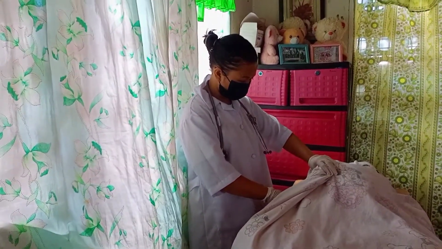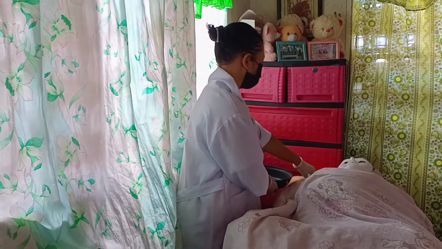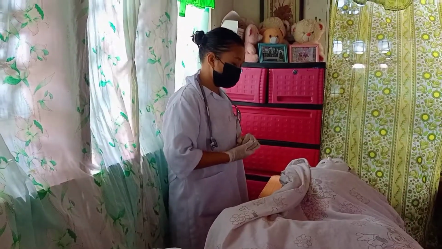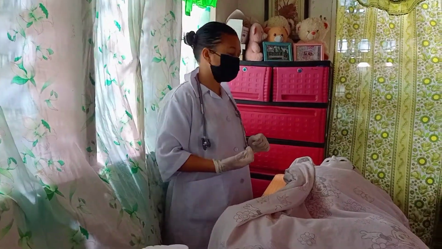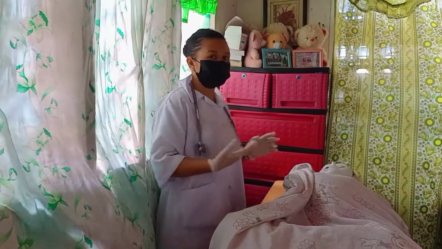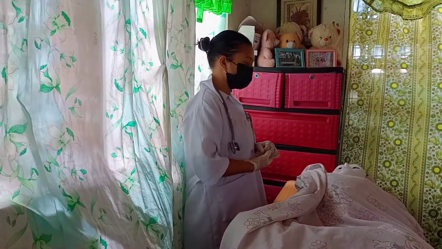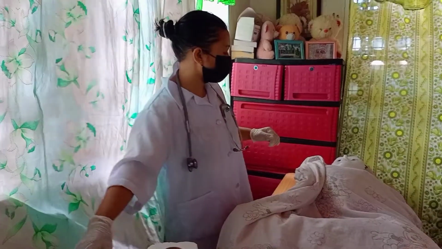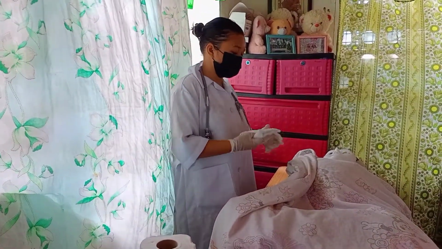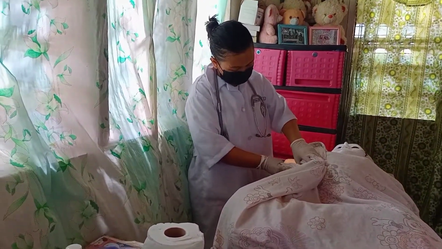And also for the removing of the bed pad, measure and record strict input and output. Next, assist the patient with perineal care and help the patient to assume a comfortable position for hygienic purposes and to provide comfort. So, ma'am, magpunas na ko sa imong lubot, ma'am. Butangan ba nato ning soap, ma'am, or dili na? Okay po, ma'am.